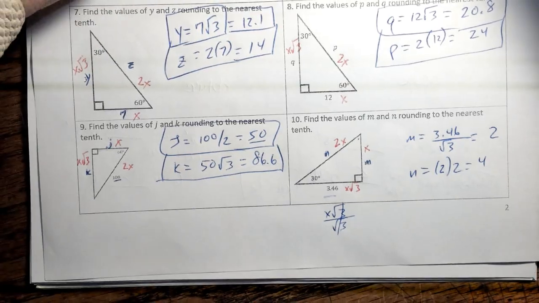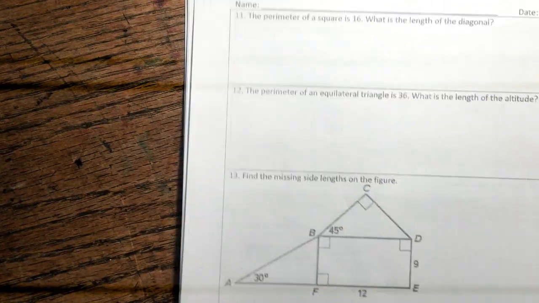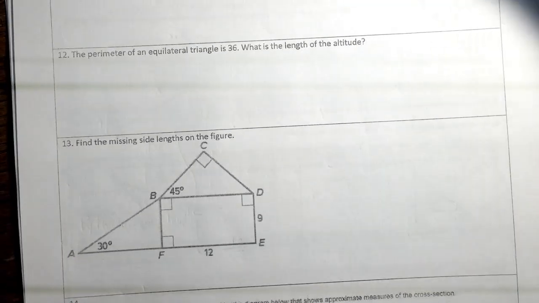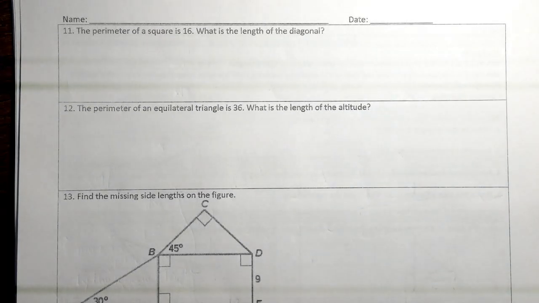Okay, 1 second. Flip over to page 3. This is the last of these two combined topics. Okay, page 3. Sorry, I had a visitor.